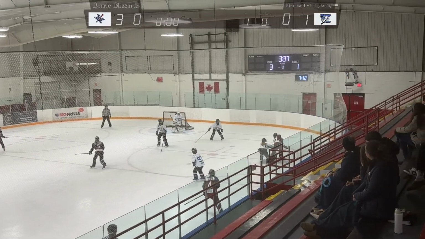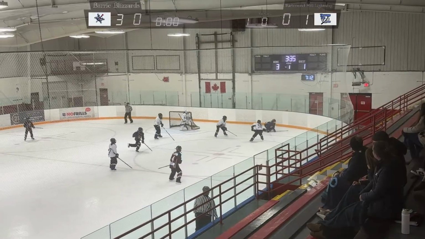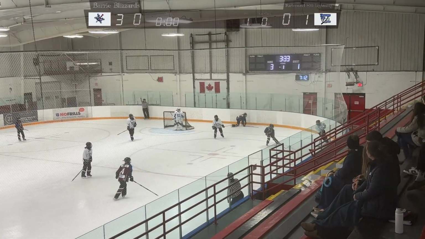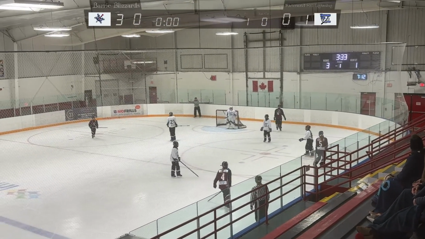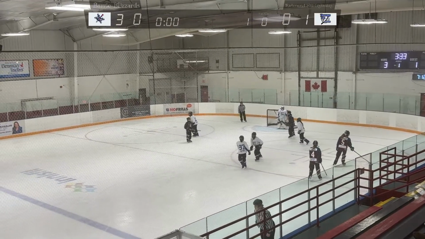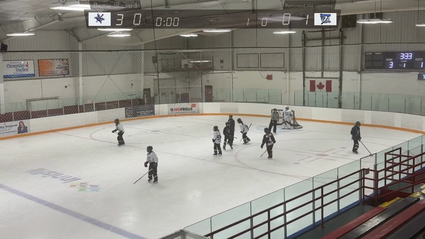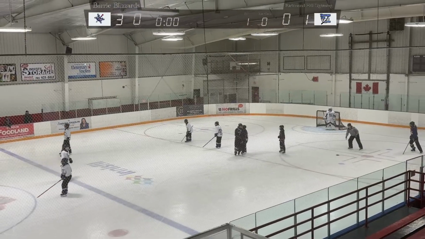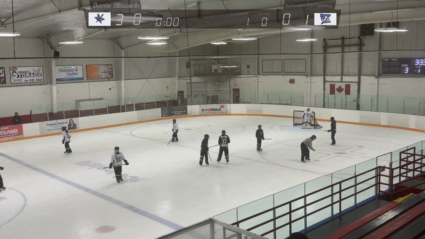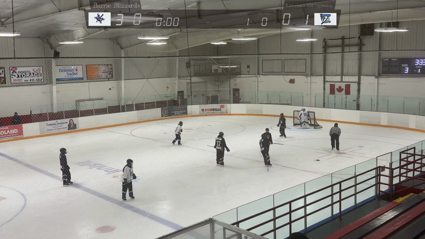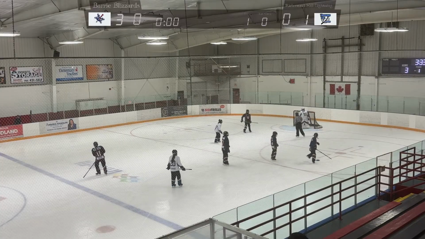Pass up to the blue line. Kayla gets that one. She's trying to get in. She's hooked, and that's going to be a penalty coming to Richmond Hill as Kayla gets hauled down with a hooking call. Well, with 3:33 left in this period, Barrie goes back on to another power play. So far, they are 1 for 2 on the power play.